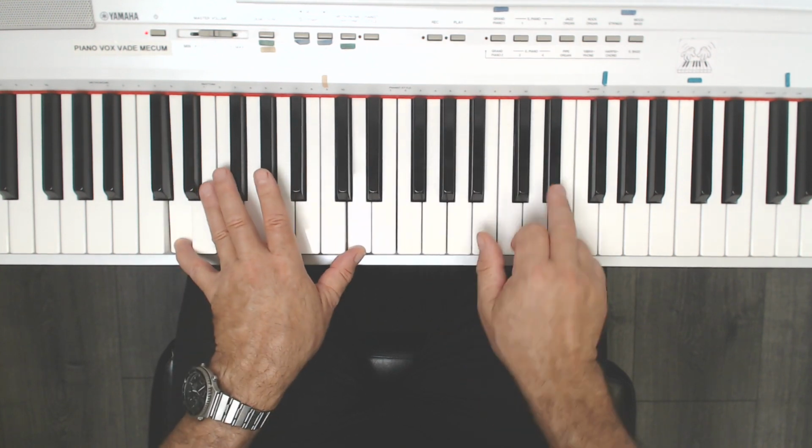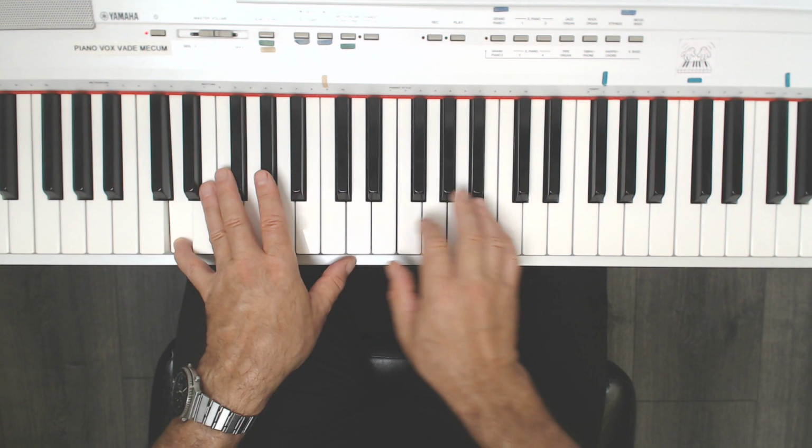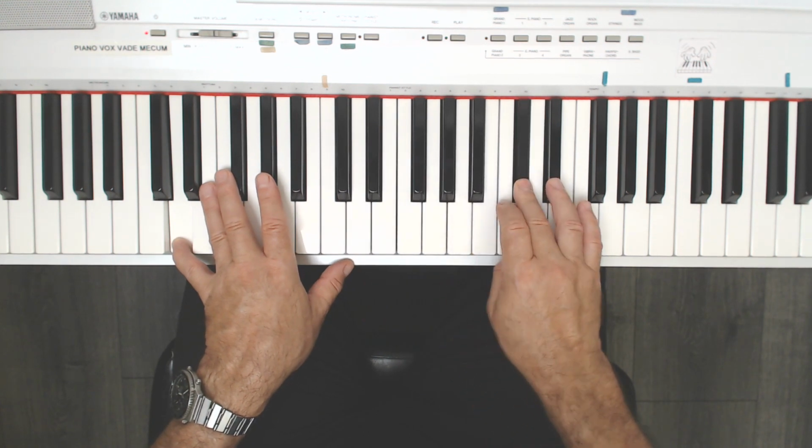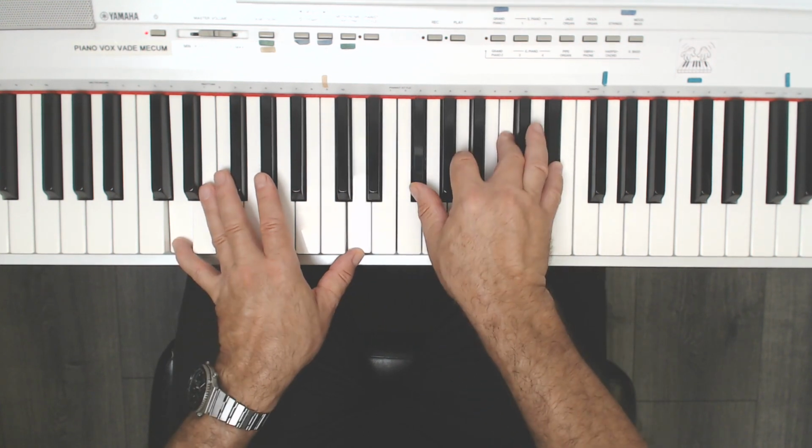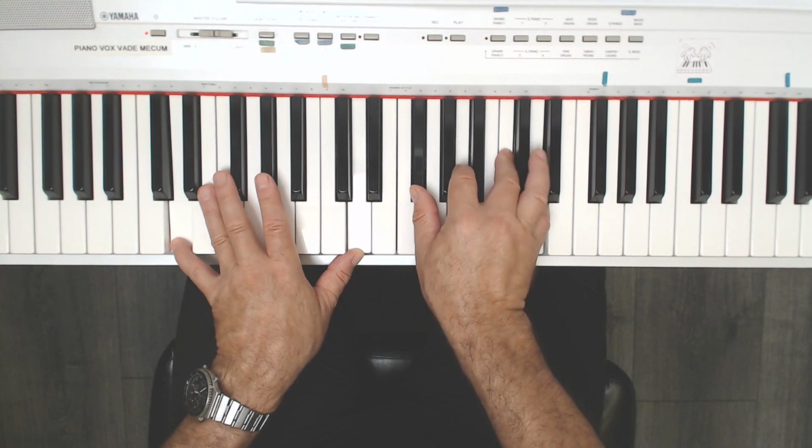So it's a flat 9. 1, 2, 3, 4, 5, 6, major 7, root, 9, flat 9. But you can avoid playing it. You can stay on the D7.